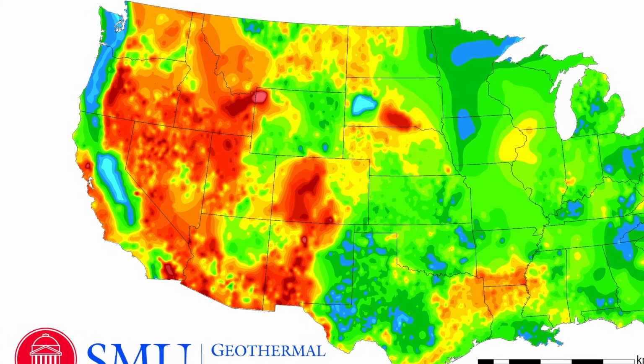The video showed some markers where geothermal energy is prevalent and can be harnessed. This is a map that shows that the western United States, particularly Nevada, is readily available for high megawattage per meter squared.